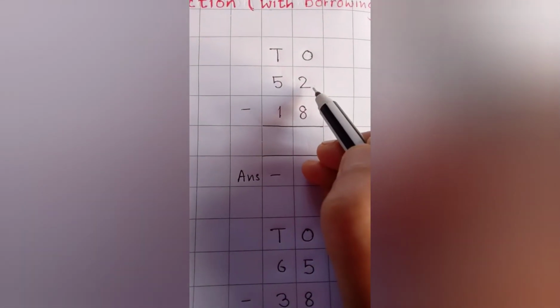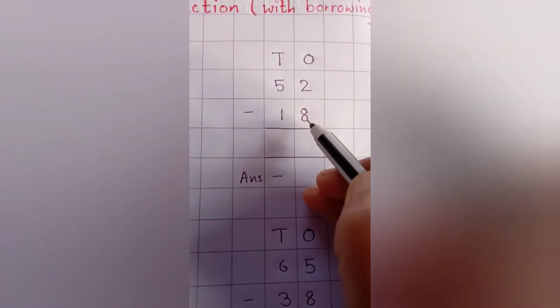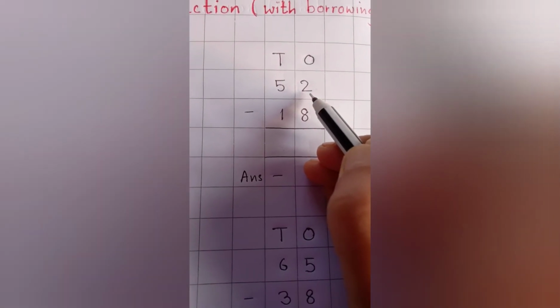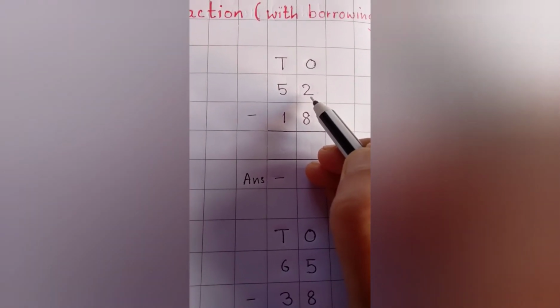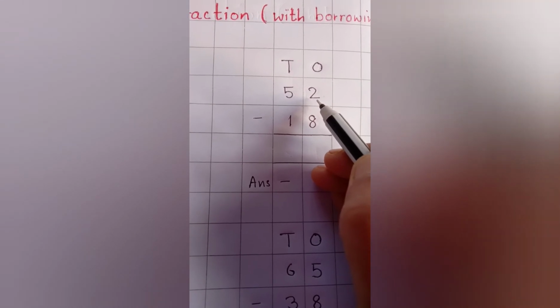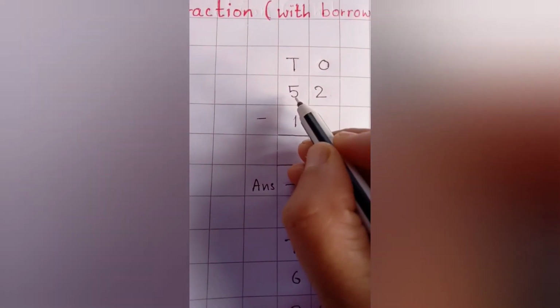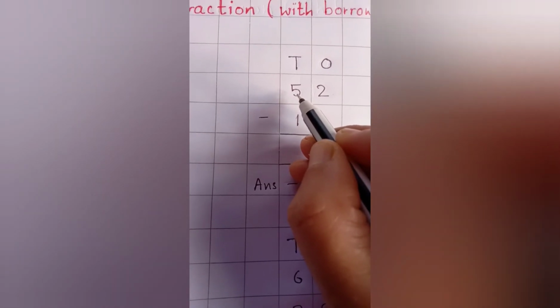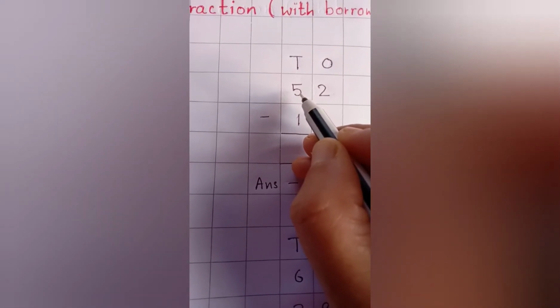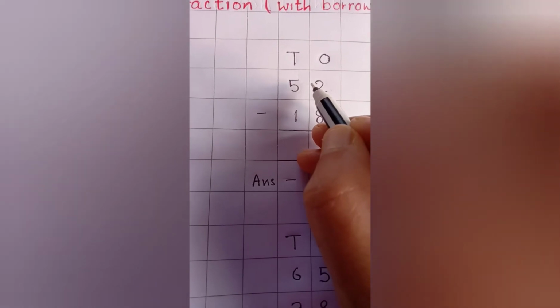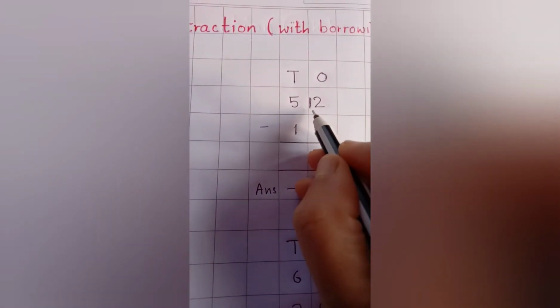Now see, same here. 2 is smaller than 8. So we have to make 2 bigger than 8. How can we do that? We have to add 1 and make it 12. Okay, so let us borrow 1 from 5. We borrow 1 from 5. That means 5 will give 1 to 2 to make it 12. So we have borrowed 1 from 5.